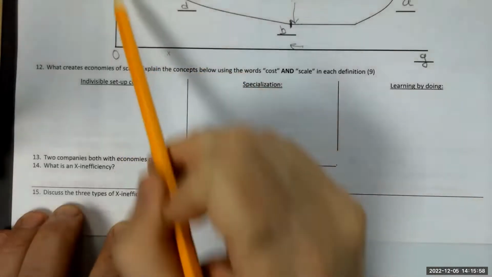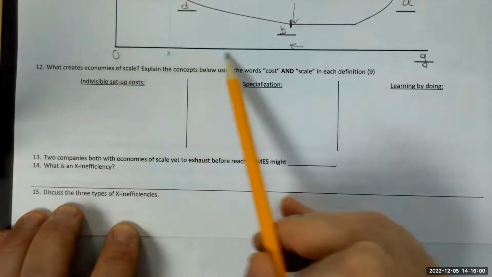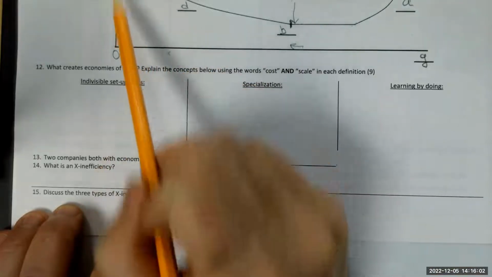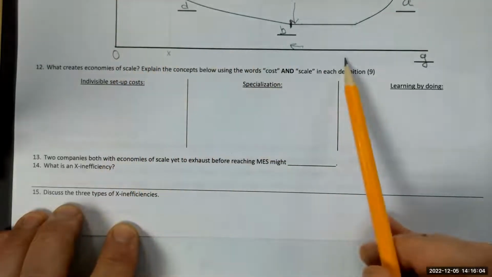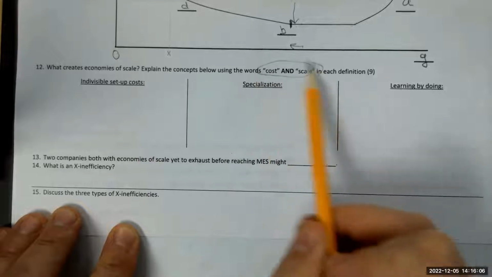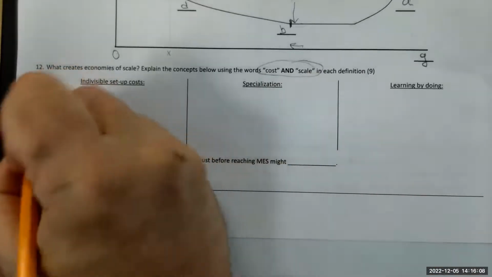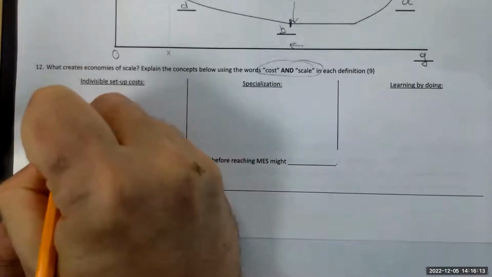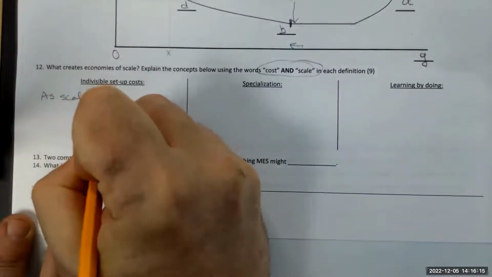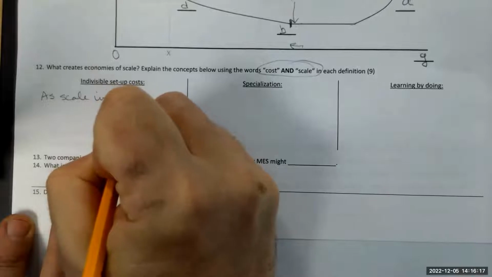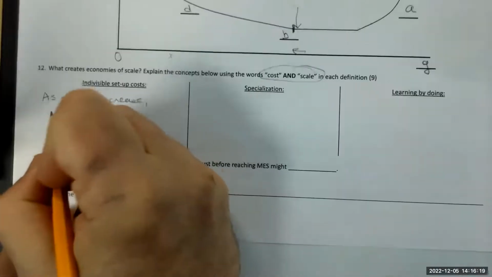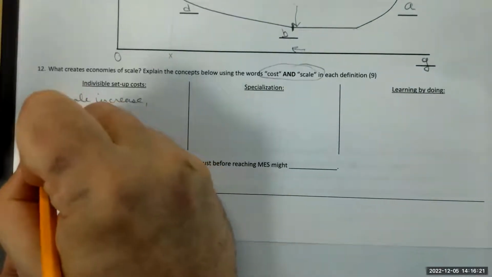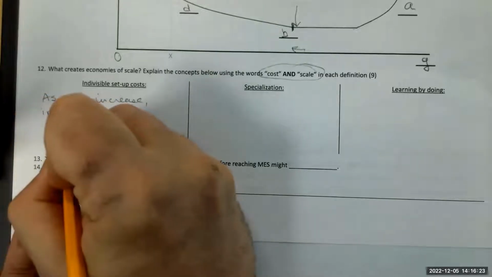So they started with that cost, and then as they built more, they're able to divide that indivisible cost by an ever larger number. And so what I'd say down here using cost and scale is, I think the best way for all of these is to say as scale increases, indivisible costs become divisible.